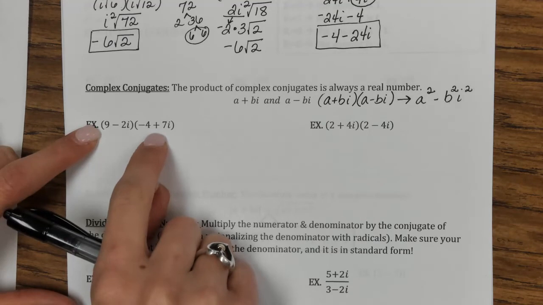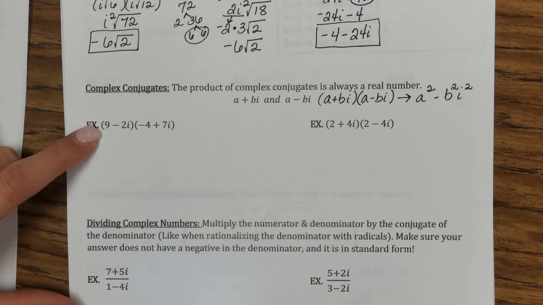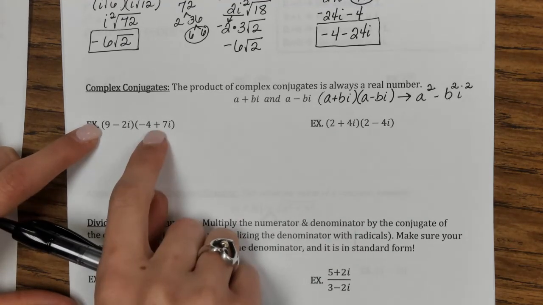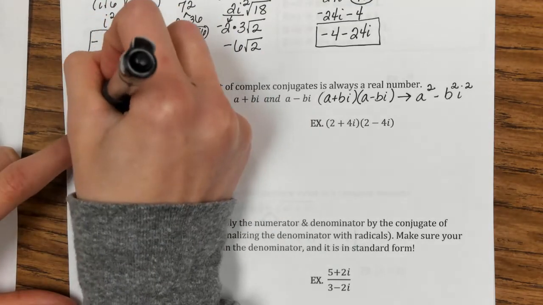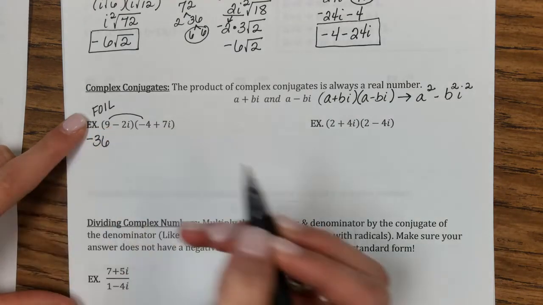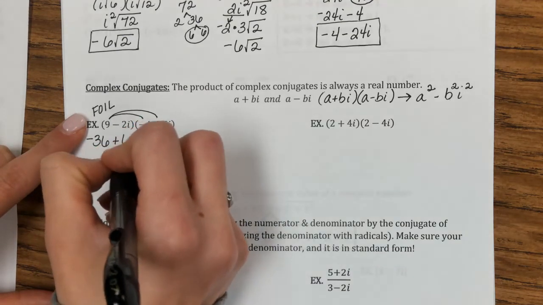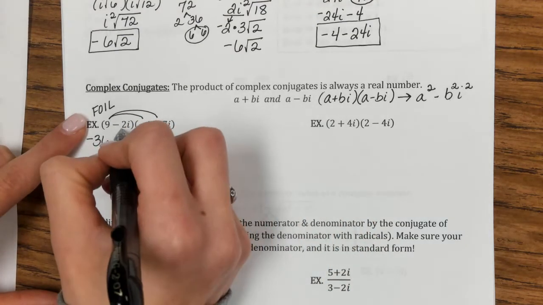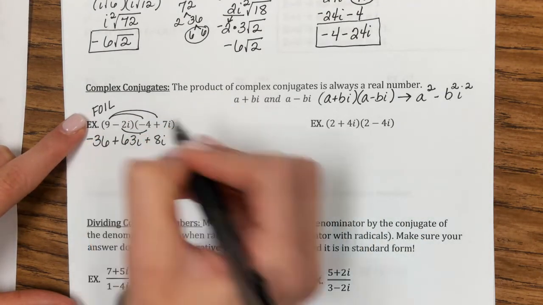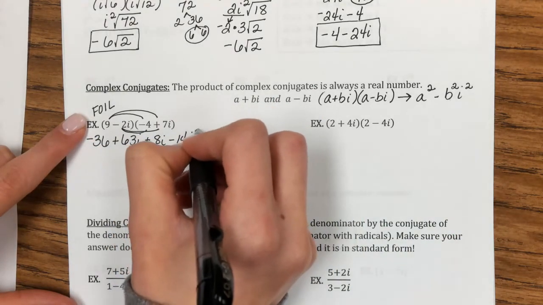now this, they're not conjugates. They're not the same. So I'm going to FOIL that. So you have to be aware of what's a conjugate and what's not. This isn't the same but opposite sign, so I'm just going to FOIL it. So 9 times negative 4 gives me negative 36. 9 times 7i would give me 63i. Negative 2i times negative 4 would give me positive 8i. Then I would get negative 14i squared.